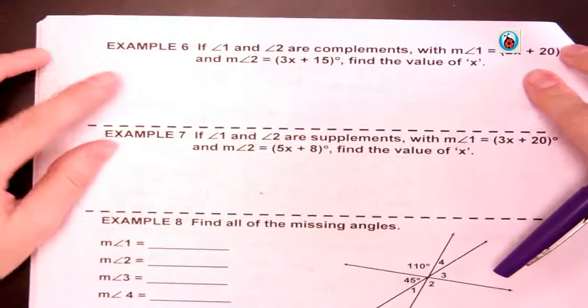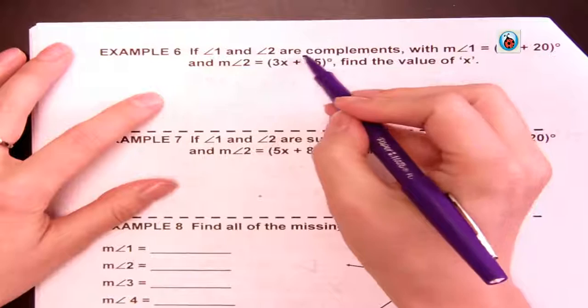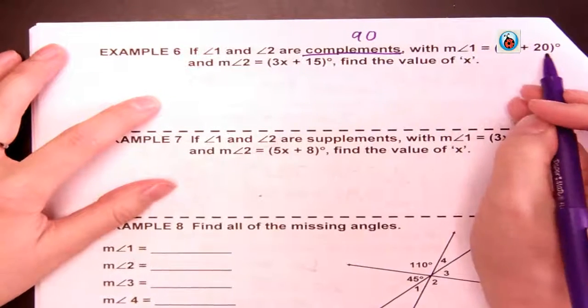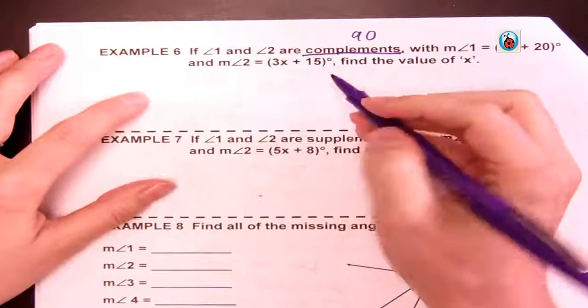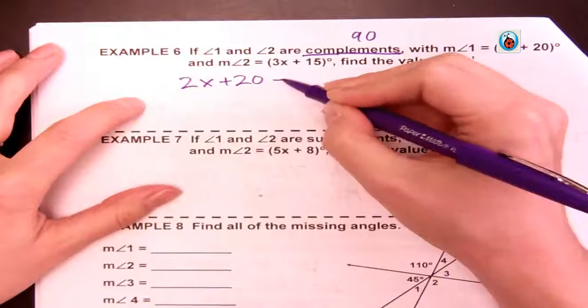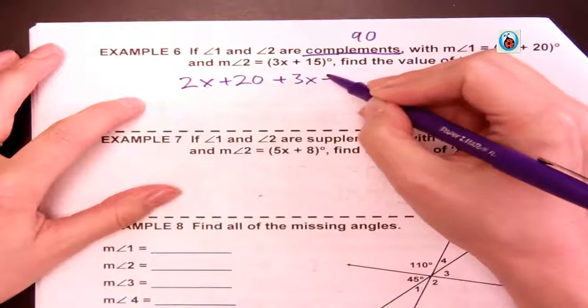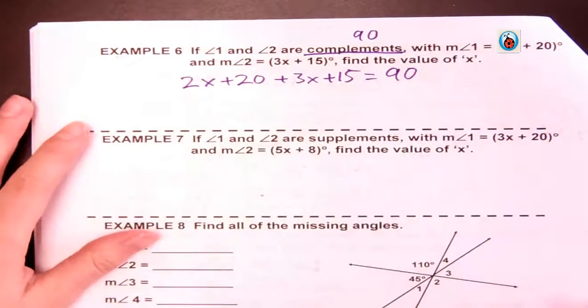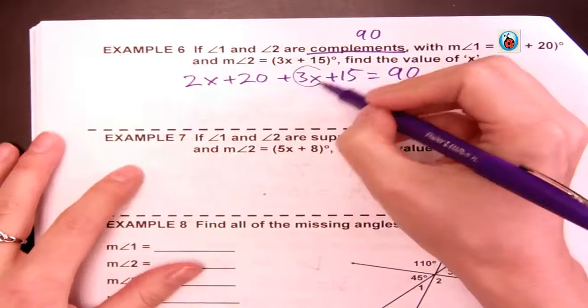And we just read, they are complements. So complements means they add up to 90. Angle 1 is 2x plus 20. Angle 2 is 3x plus 15. And so we just set up our equation with part plus part equals the whole thing, which in this one is 90. And then I solve.